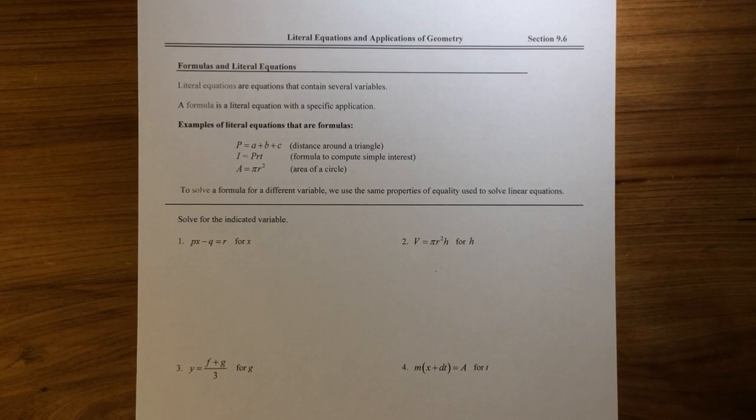Anywho, you have equations. Sometimes it's not solved for the letter or variable you need. So what the heck do we do? So we've got some examples. P equals A plus B plus C. That's the distance around a triangle or perimeter. I equals PRT. That's the simple interest. We saw that in the last video. A equals pi r squared. That's the equation of the area of a circle.